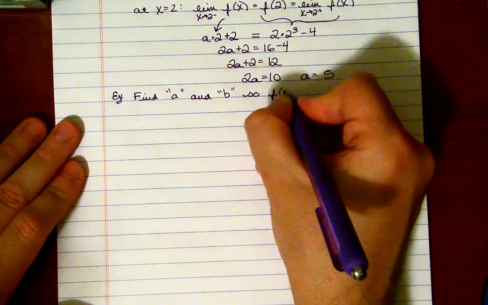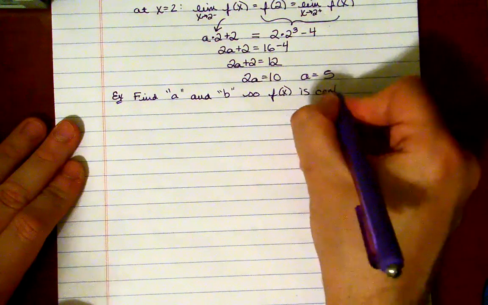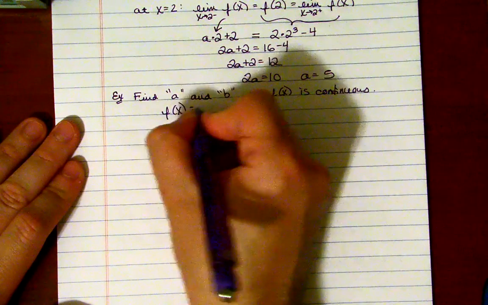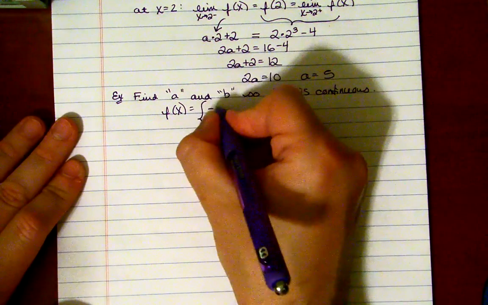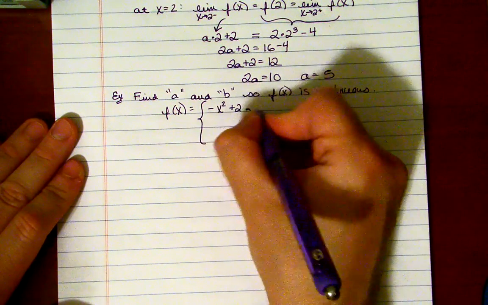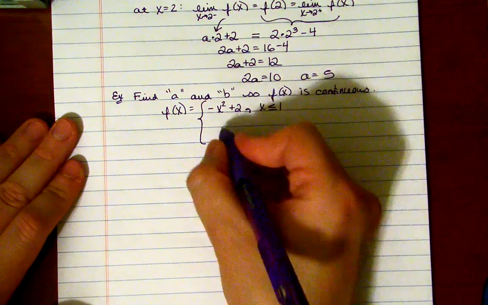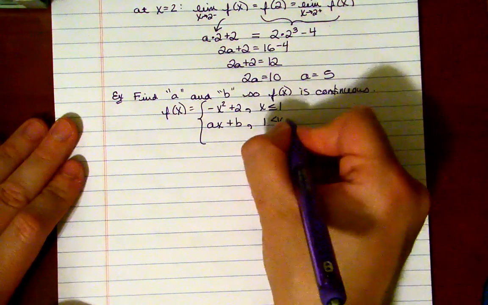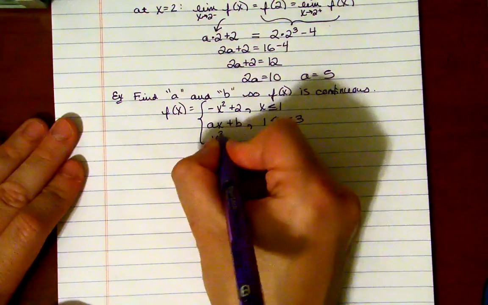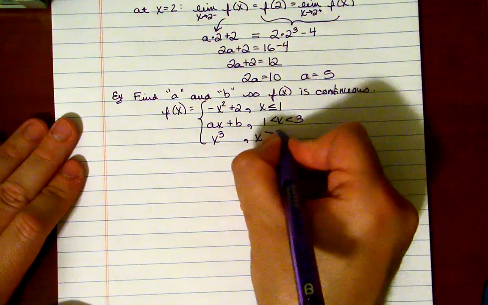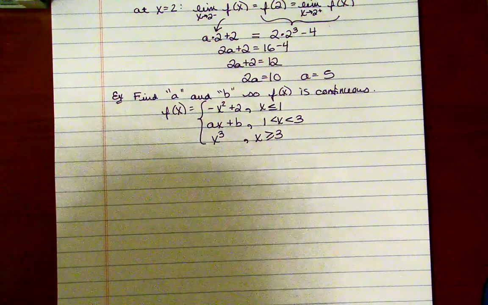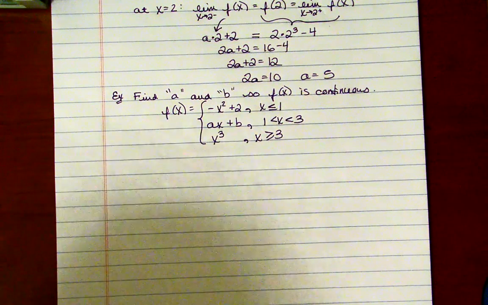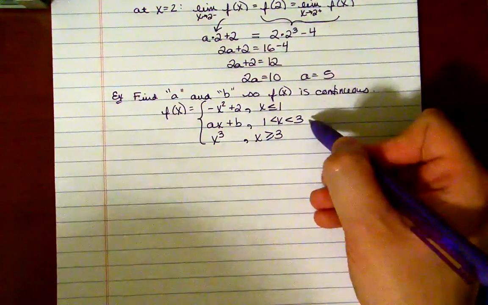So f of x is continuous everywhere. So I'm going to let f of x equal the function negative x squared plus 2 when x is less than or equal to 1, ax plus b when x is between 1 and 3, and x cubed when x is greater than or equal to 3. The two places I need to make sure my function's continuous, because it'll have to be continuous everywhere else, are 1 and 3.